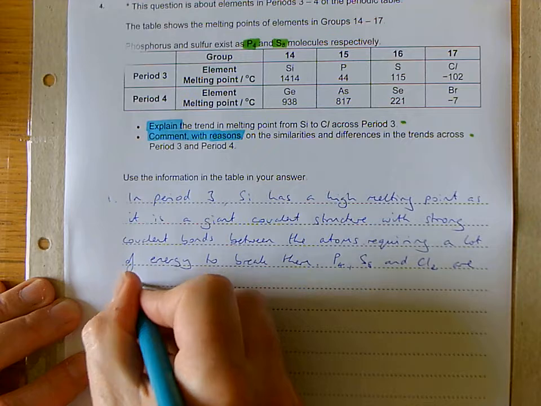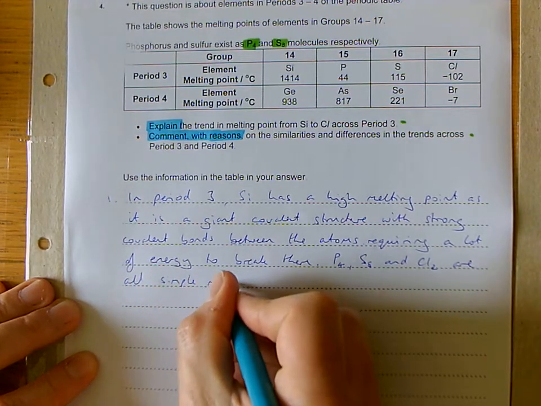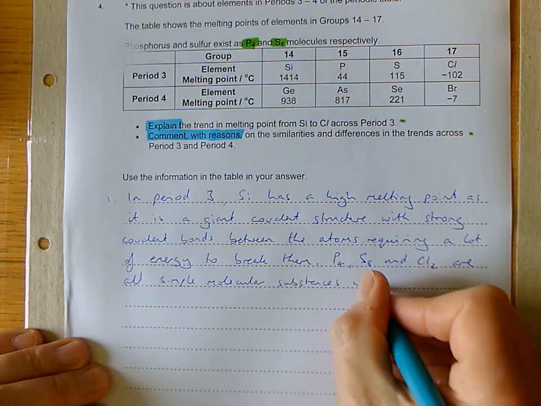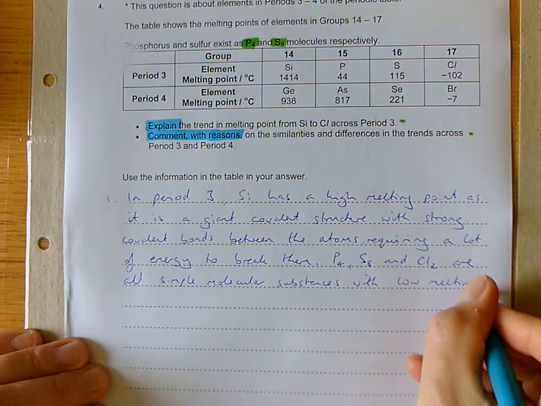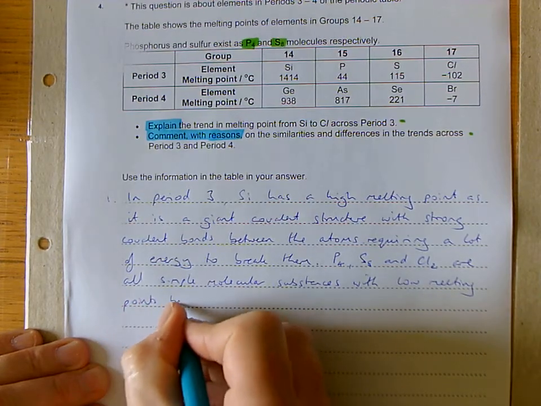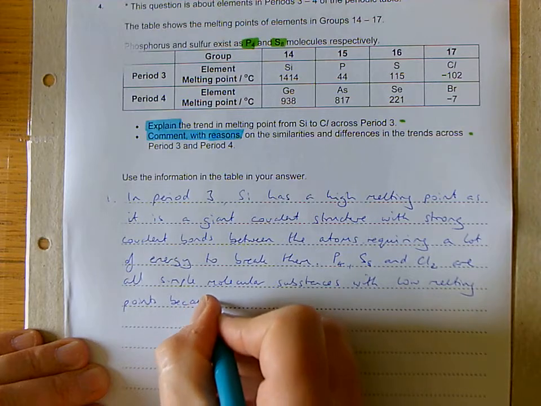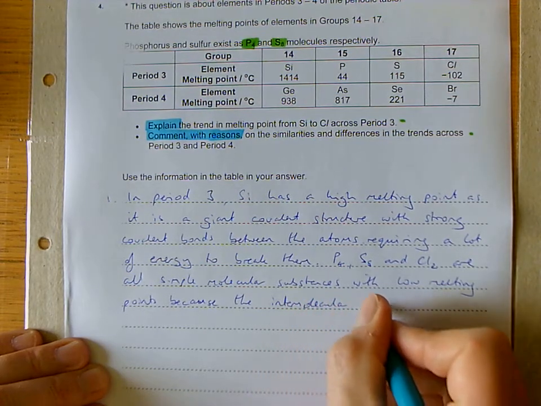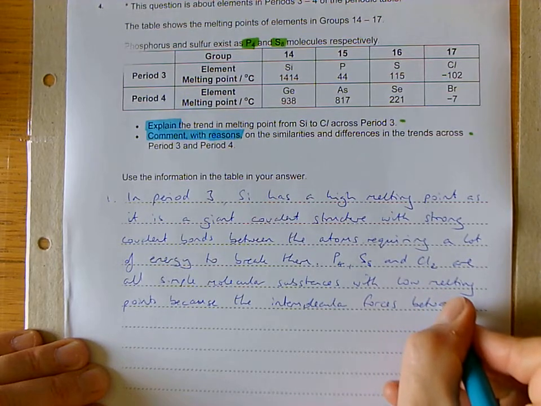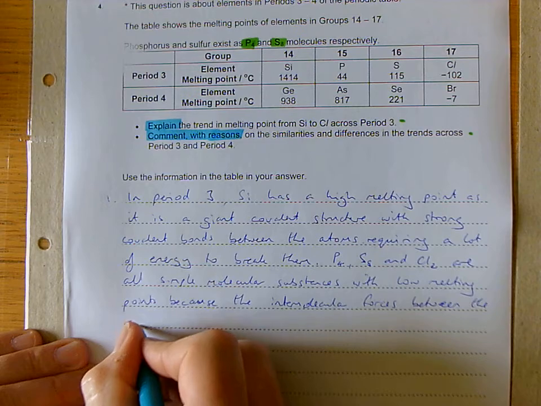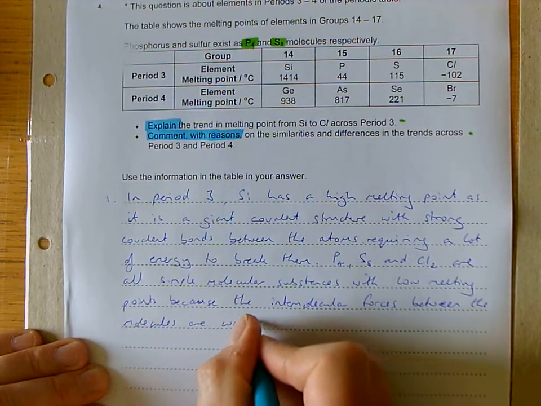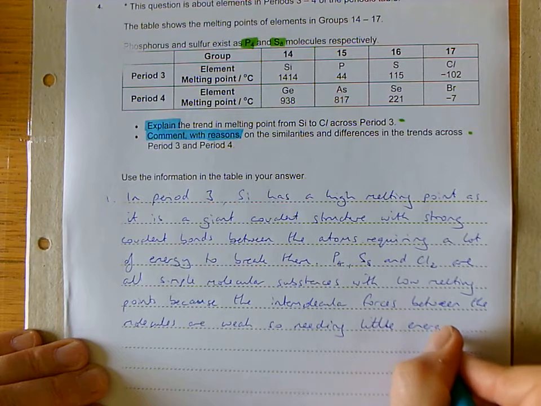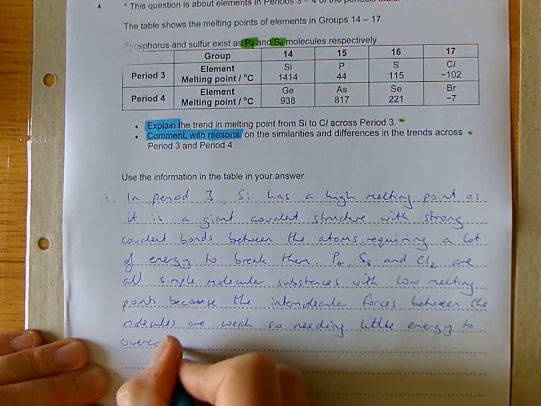So they are all simple molecular substances with low melting points because the intermolecular forces, in this case between the molecules, are weak, so needing little energy to overcome them.